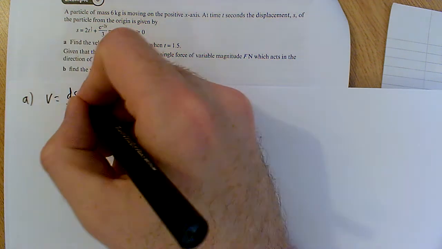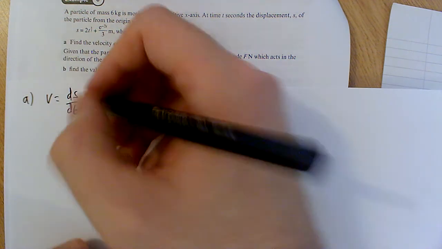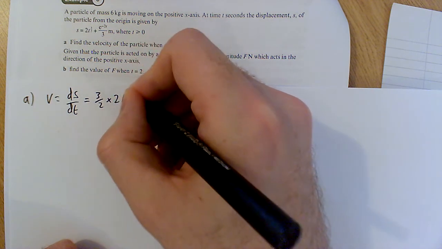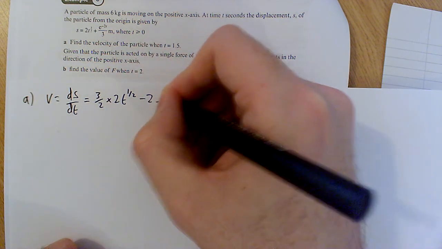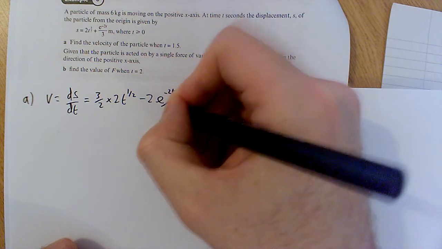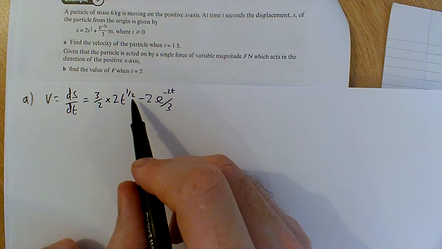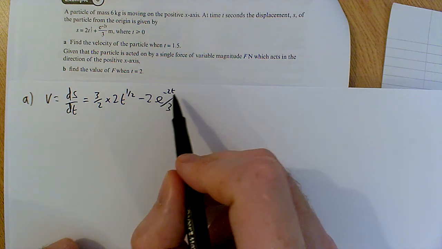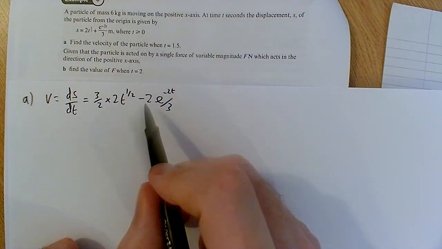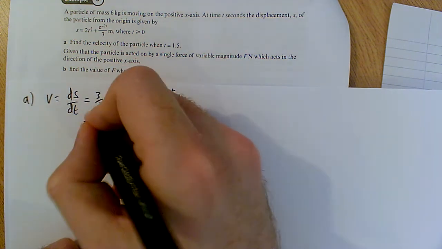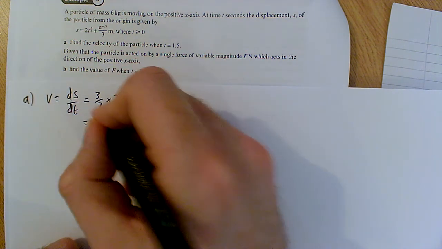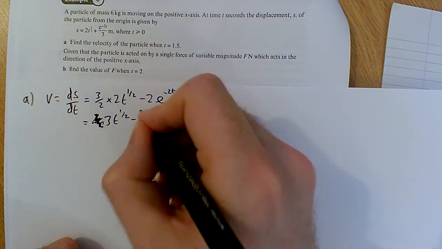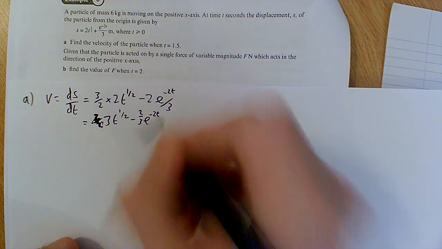So we differentiate this term with respect to t, and we've got that it's 3 over 2 times 2t to the 1/2 minus 2e to the minus 2t over 3. Okay, so for the first one we just put the power down, the 3 over 2, and subtracted 1. And here when we're differentiating e, we just multiply by whatever the coefficient of t is in the power, so we multiply by minus 2. Then I'm just going to neaten it up, it's going to be 3 because the 2's are going to cancel. So 3 lots of t to the half minus 2/3 e to the minus 2t.